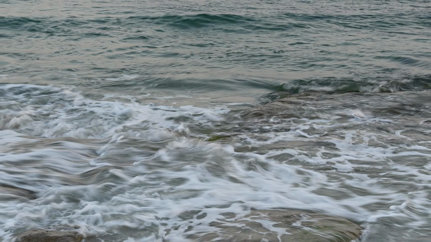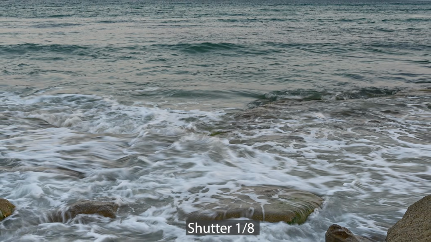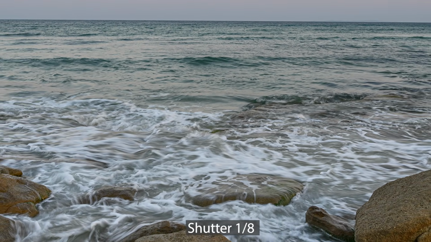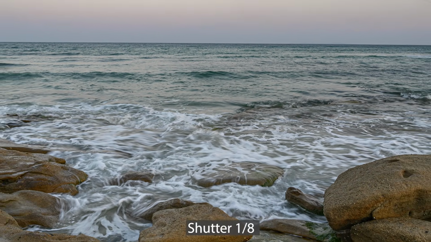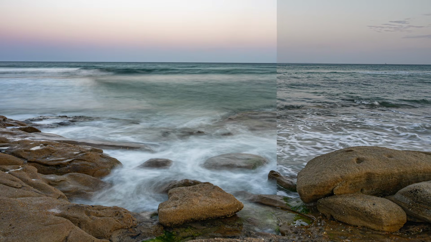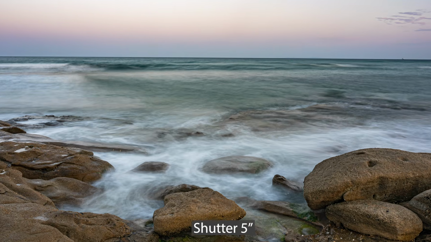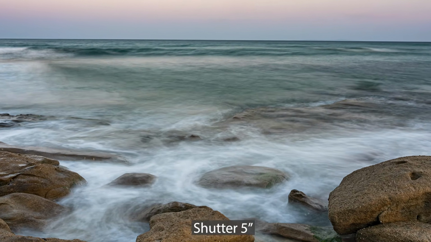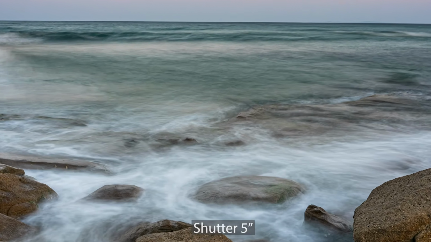So now I want to show you how we can use the same technique on a different subject. A very popular subject is water. So let's compare two images. With this first image, the shutter speed is 1/8 of a second. Now this is slow enough to add a little bit of motion blur to the waves, but also retain some detail. Adding a neutral density filter to the front of the lens enabled me to slow the shutter down to 5 seconds for the second exposure, giving me that classic nice blurry water look.